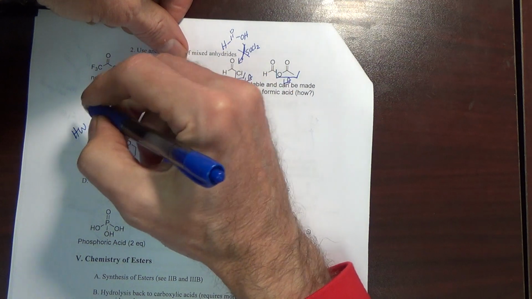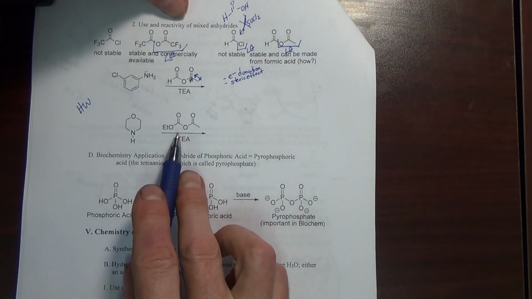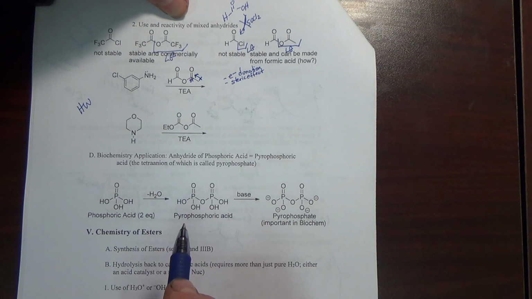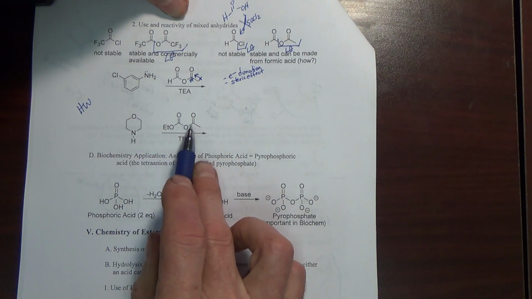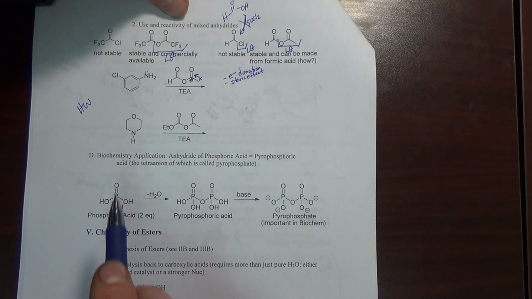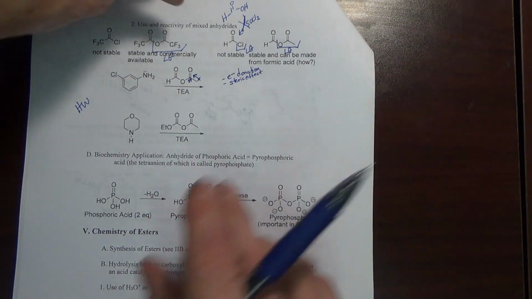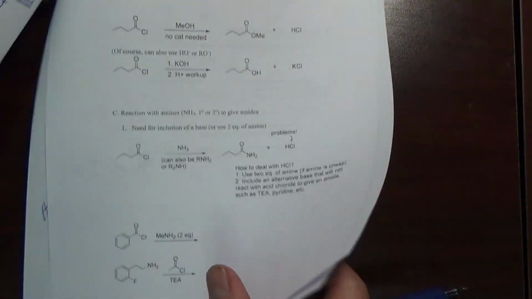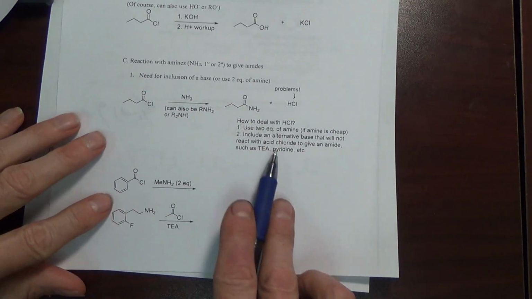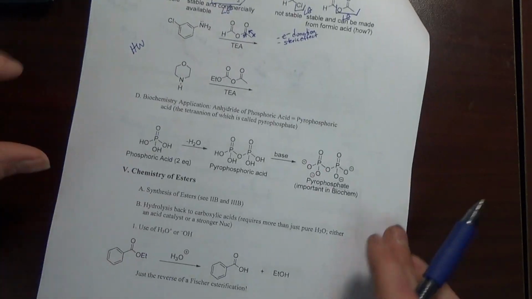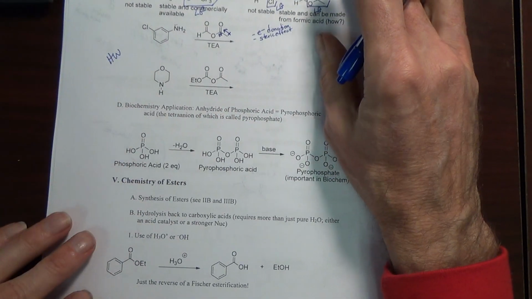So also try these for homework. This down here is not exactly an anhydride because there's an oxygen on the left here as well. Think about which carbonyl we would attack here. Try to show a product here. Of course, TEA is triethylamine. We showed that back over when we were talking about reactions of amines with acid chlorides. You really need to look through this and come up with your own questions.